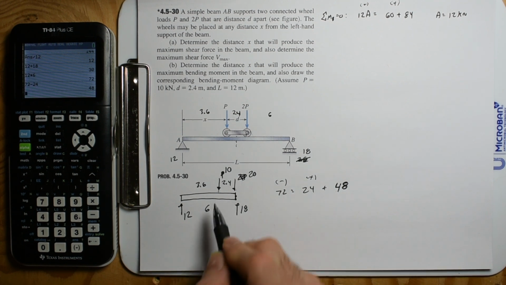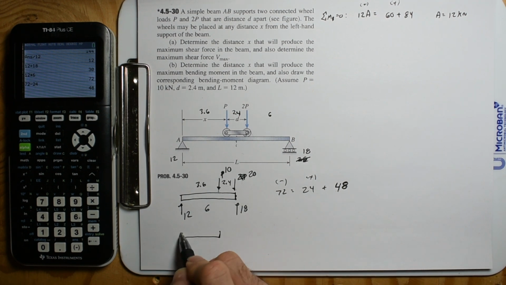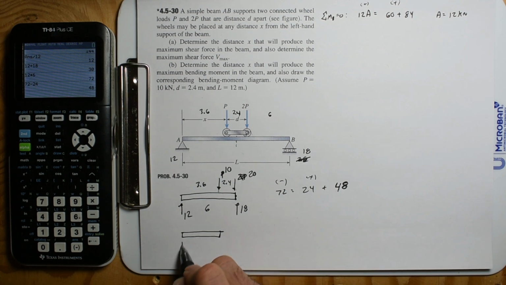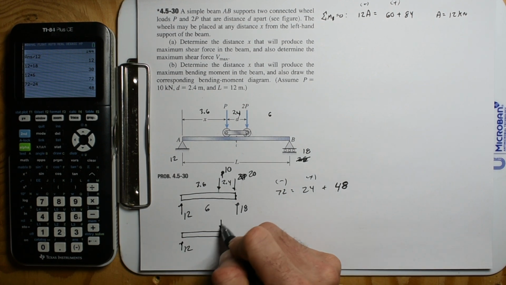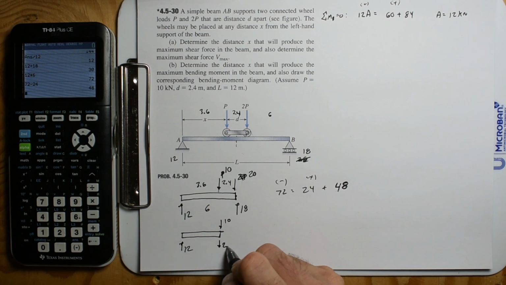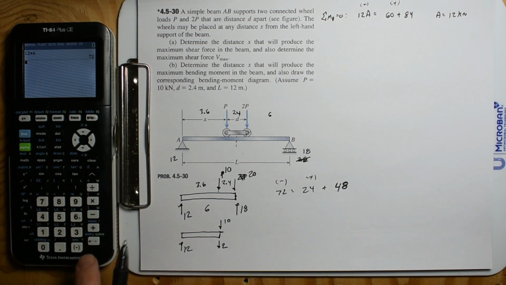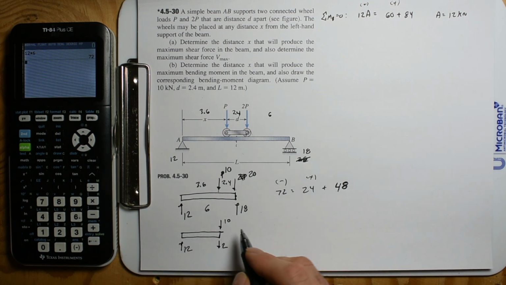But yeah, let's check it under the other wheel just to make sure we're good. So we're going to... No, that's not going to generate much at all. I mean, we could do it, though. We have 12 up, and we're going to have 10 down. That means we have another 2 down, and we're going to have 12 times 6. 12 times 6. Oh, so that is a moment of 72.